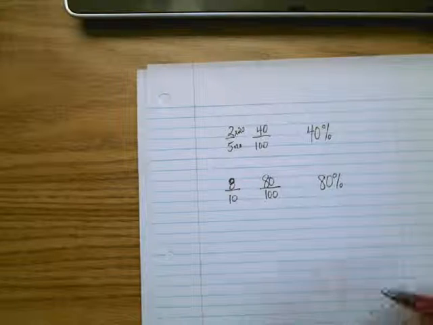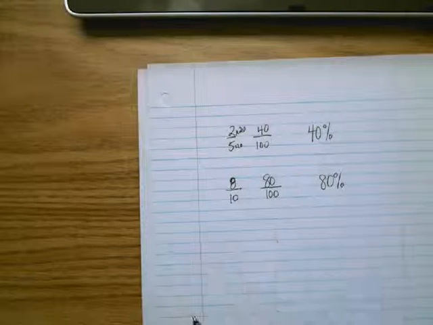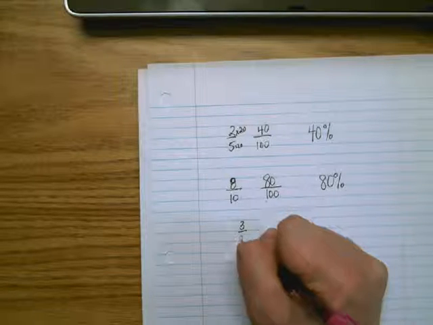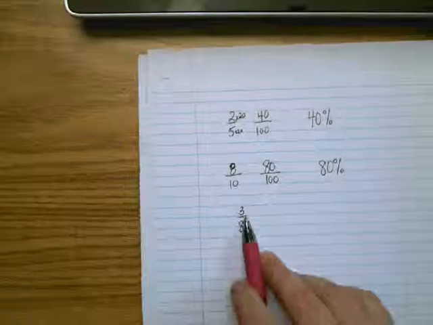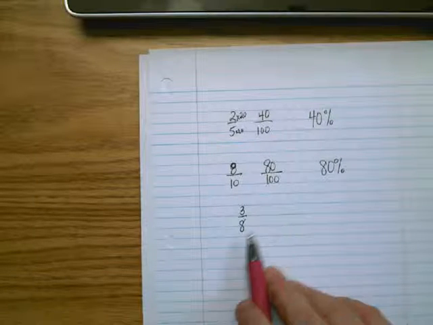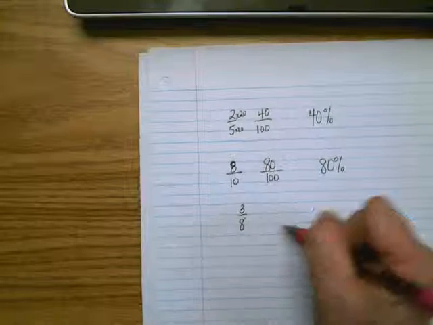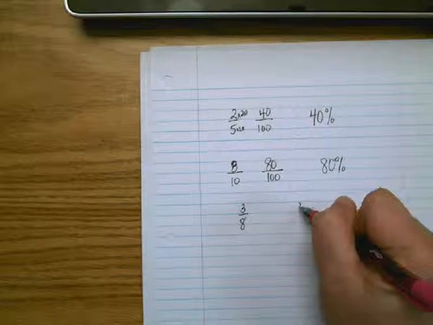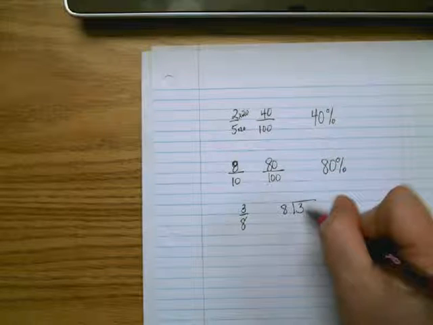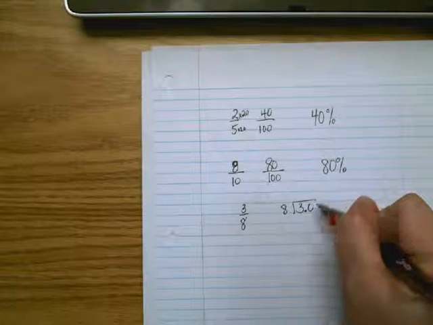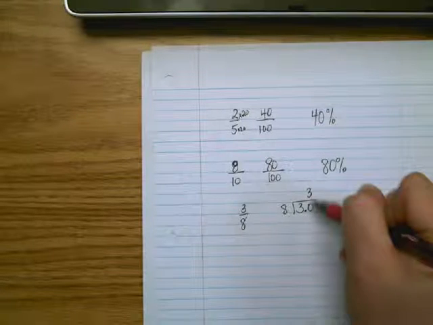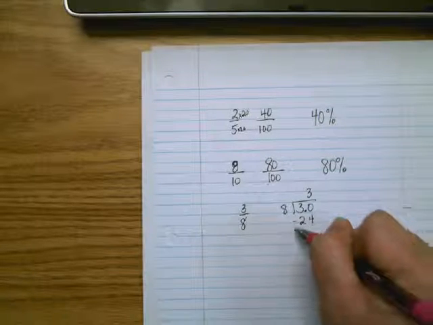What if it's not something that goes evenly into 100? Let's say we have 3/8. Well, I can't take 8 just into 100 and multiply evenly. So I actually have to do my long division and take 3 and divide it by 8. We've been working on this. We have to add the decimal point and a 0. 8 into 30 would go 3 times. That would be 24. I subtract and I'd end up with 6.